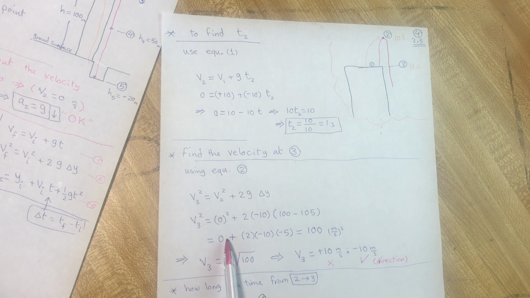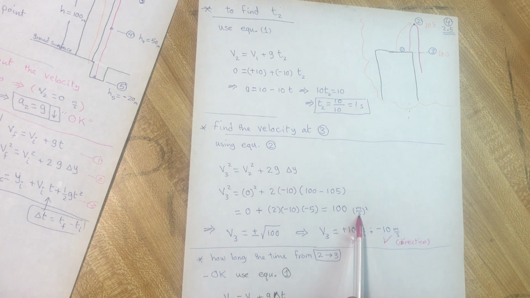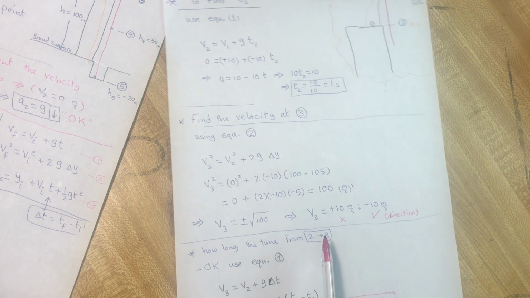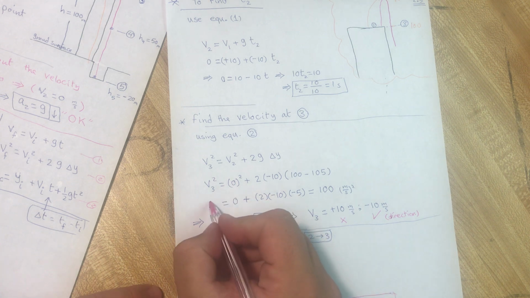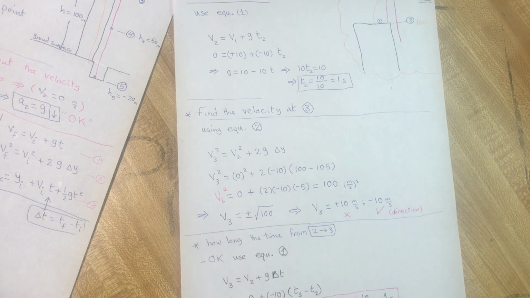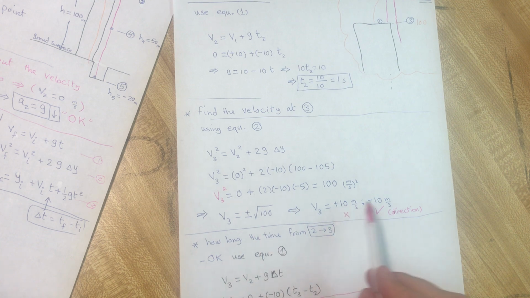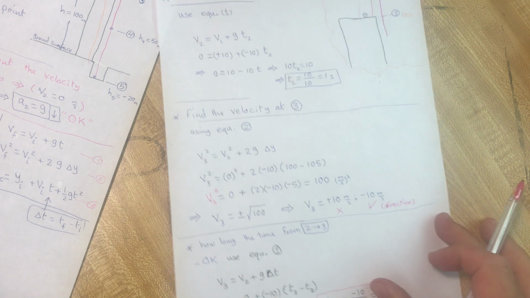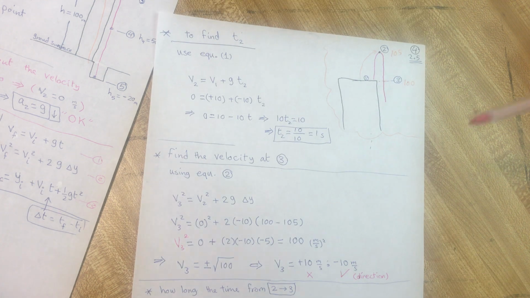So V3 squared is equal to 0 plus 2 multiplied by negative 10 multiplied by negative 5. This will be equal to 100 meter squared per second squared. This is V3 squared. V3 is the root, positive or negative. Again, the root of 100 is 10, positive or negative. What is the accepted value? The motion now is downward, so it will be negative 10.